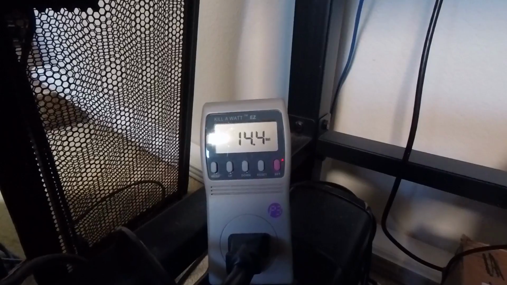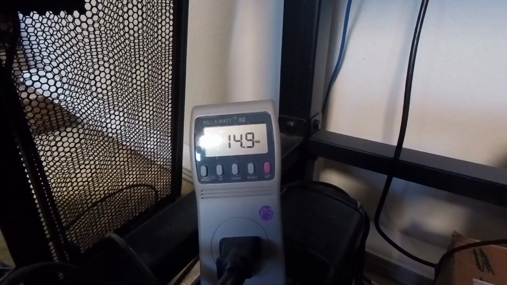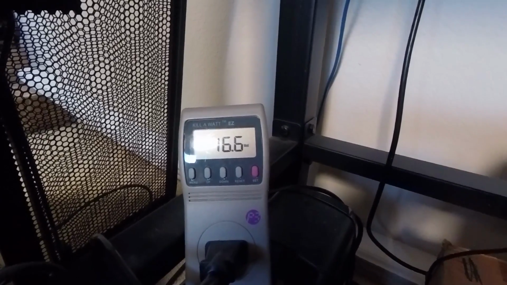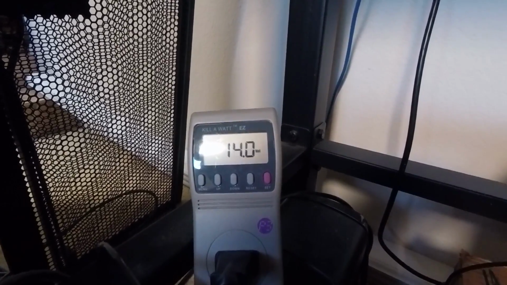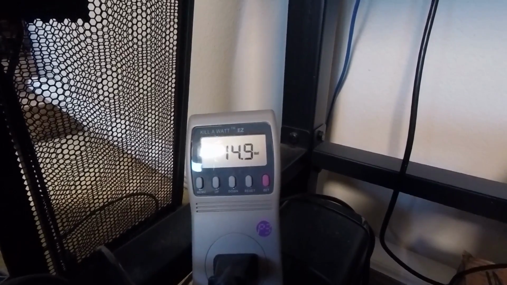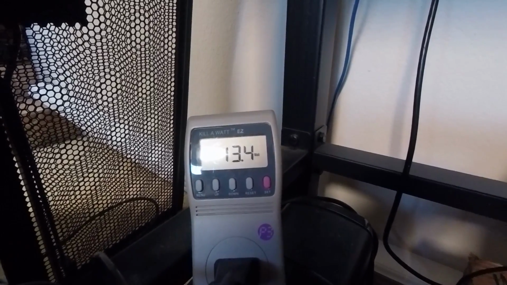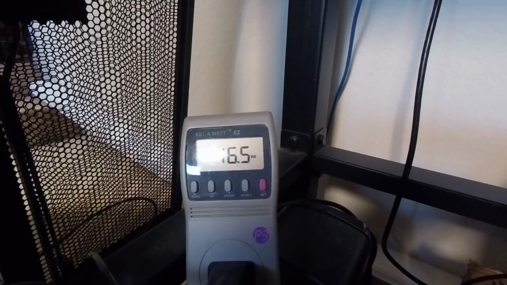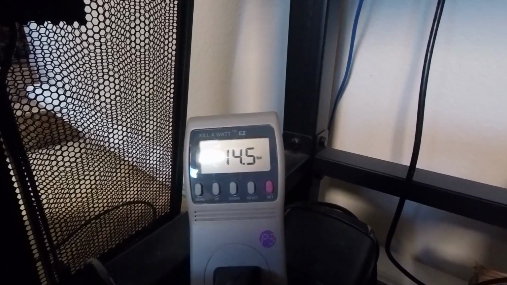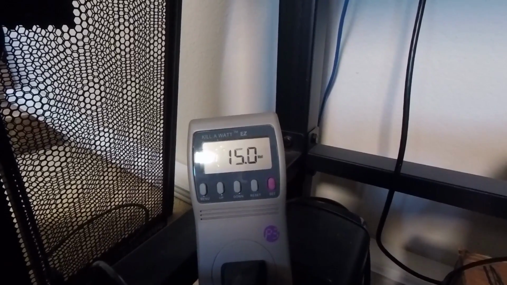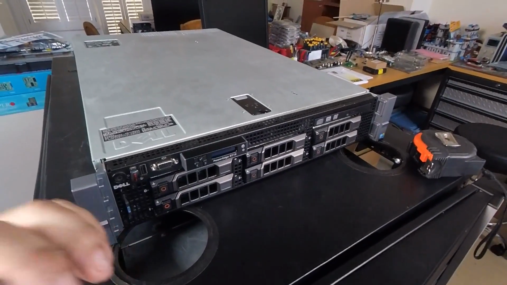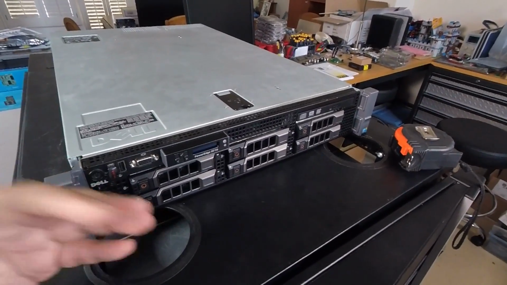Alright, so you can see that the kilowatt meter is currently reading somewhere between 13 and maybe 17 watts or so. This is with the server powered off, but of course the iDRAC and BMC are still powered on right now. So that's basically the power consumption of the iDRAC and BMC of the server with the server powered off. This is what we're going to do to measure the power consumption through the various tests that we're going to do today. Alright, so for starters, let's measure the sound level of the server as it's booting up.